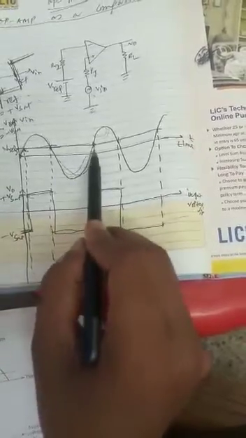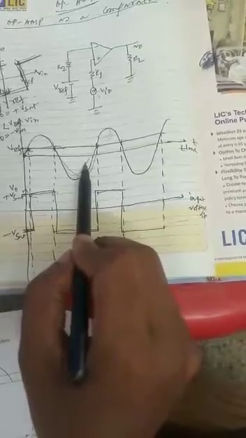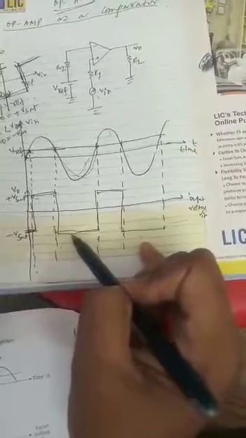From this point to this point, the reference voltage will be high with respect to the input voltage, so the output voltage is minus Vsat.